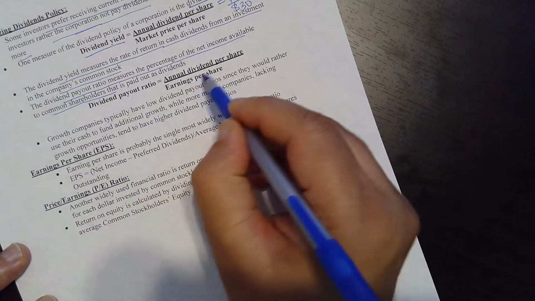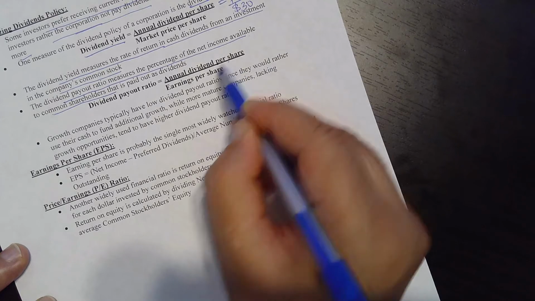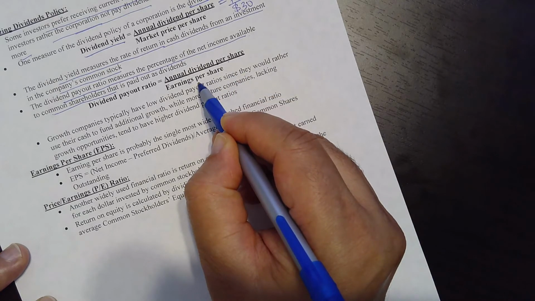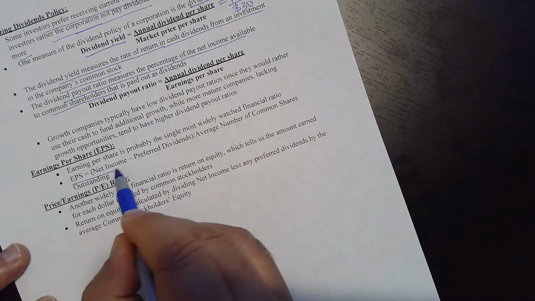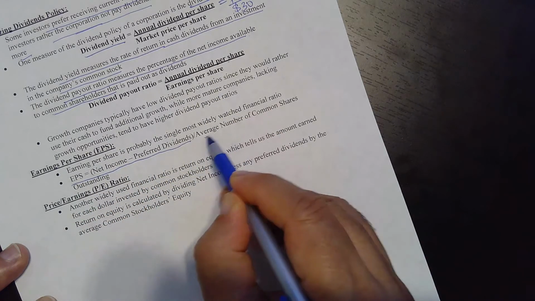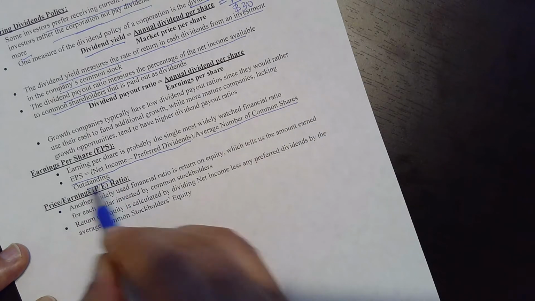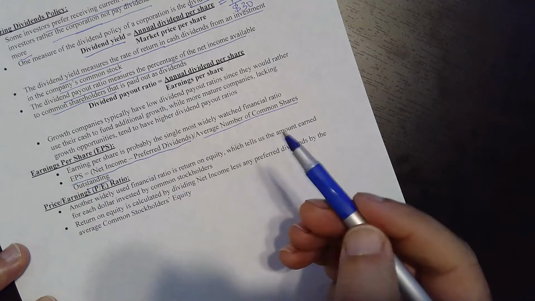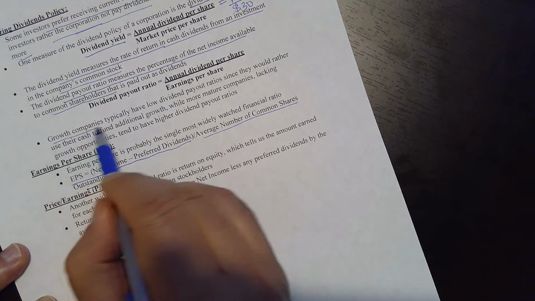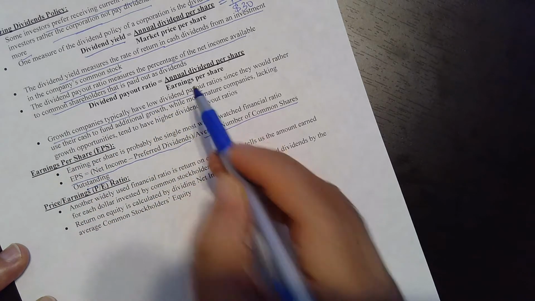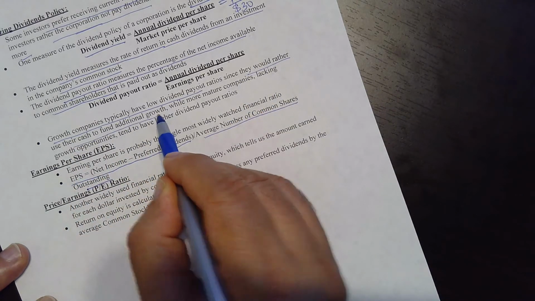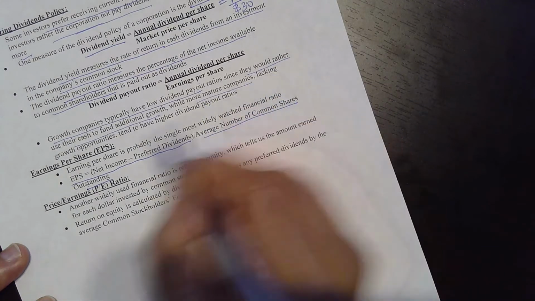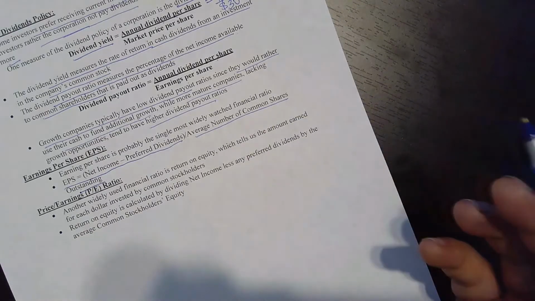The dividend payout ratio is equal to annual dividend per share divided by the earnings per share. Earnings per share is calculated as net income minus preferred dividends, divided by average common stock outstanding. So that's how earnings per share is calculated. Growth companies typically have a low dividend payout. That means new companies would rather use their cash to fund additional growth, while more mature companies lacking growth opportunities have a higher dividend payout ratio.